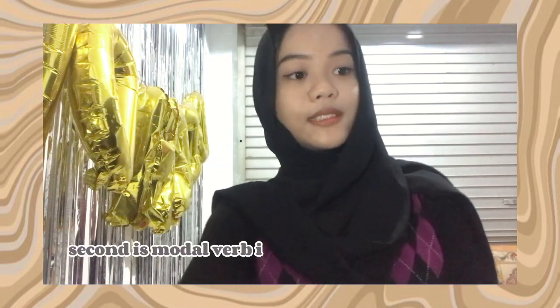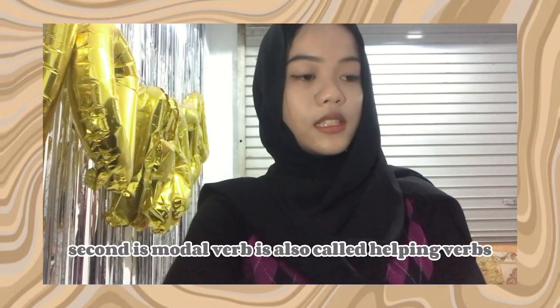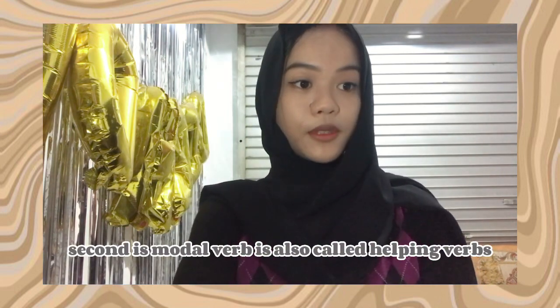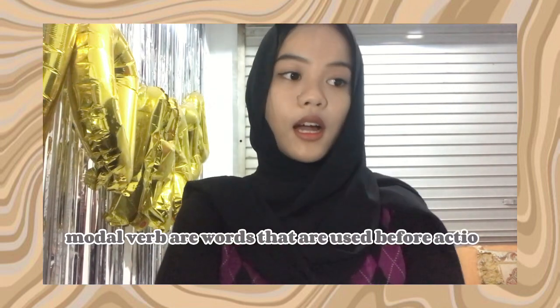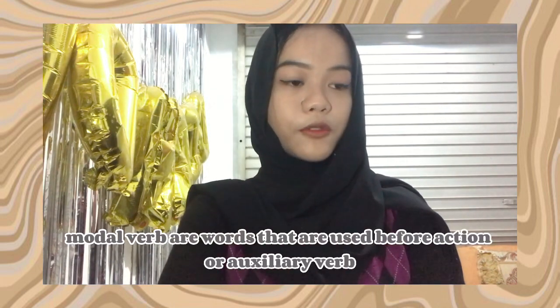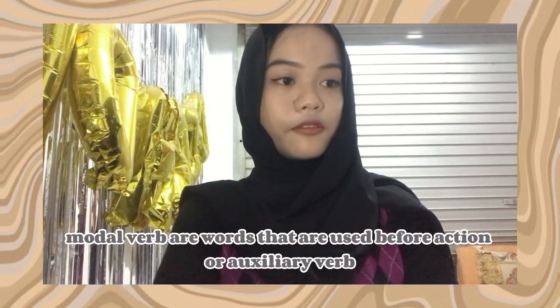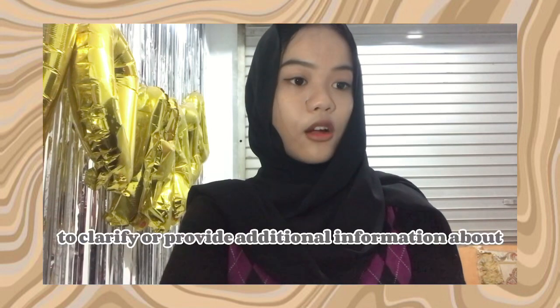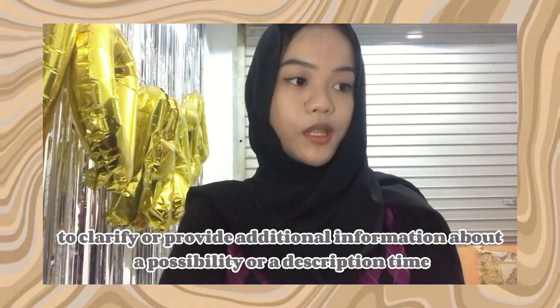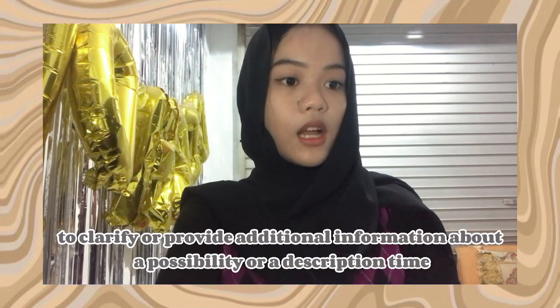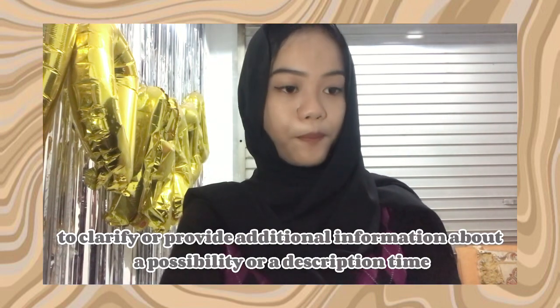Second is modal verbs. It's also called helping verbs. Modal verbs are words that are used before the action verb to clarify or provide additional information about a possibility or a description of time.